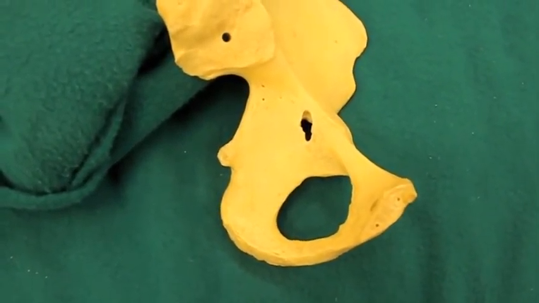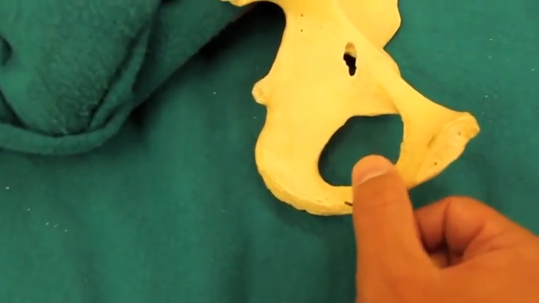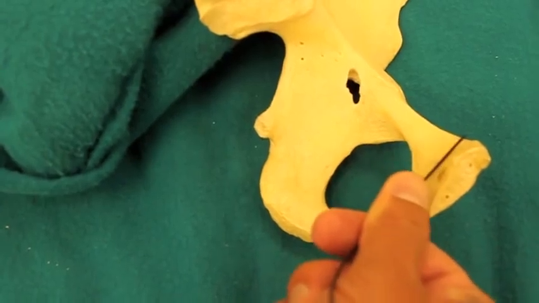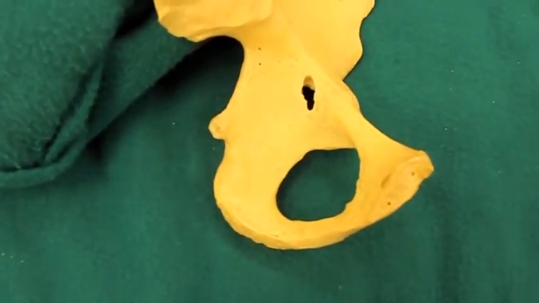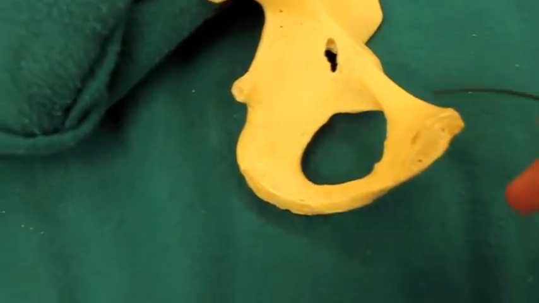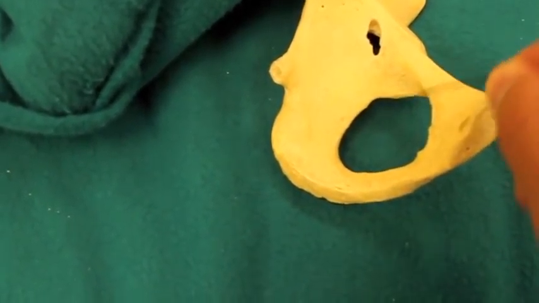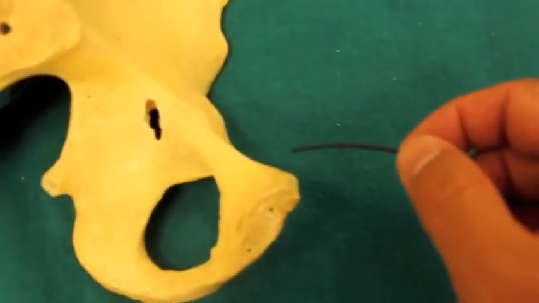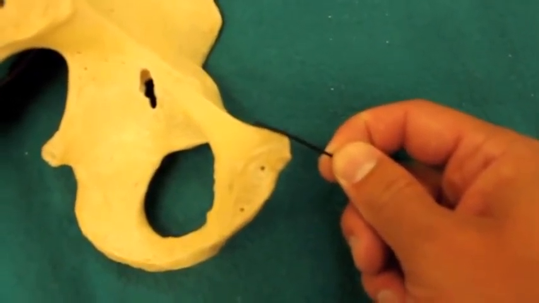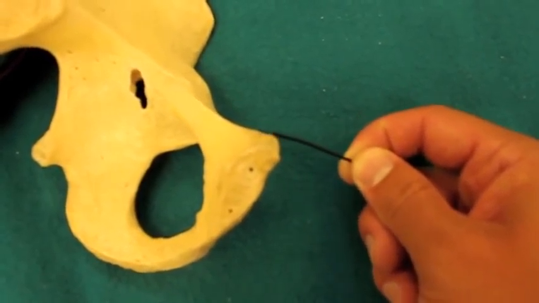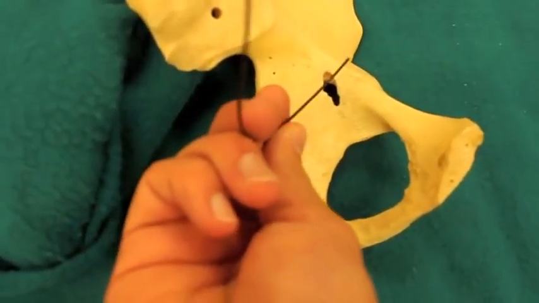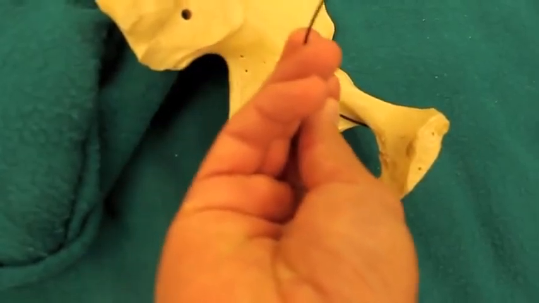You have the inferior ramus of the pubis, which is considered this section, and then the superior ramus of the pubis is considered this area over here. And then you have the body of the pubis, which is this whole area. You have the pubic tubercle, which is just this tubercle that's just on top right here. Then you have the obturator groove. So in the obturator foramen, there's a little groove that comes right through here, as you can see it kind of coming out.